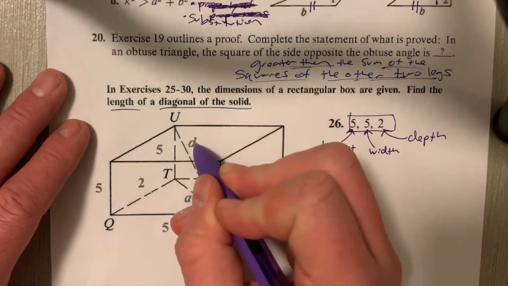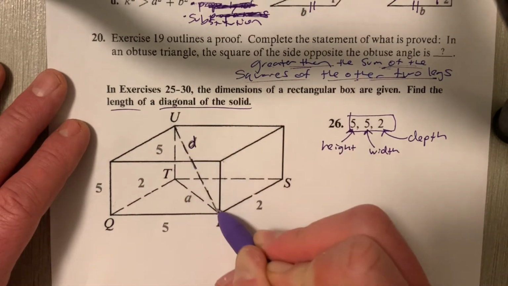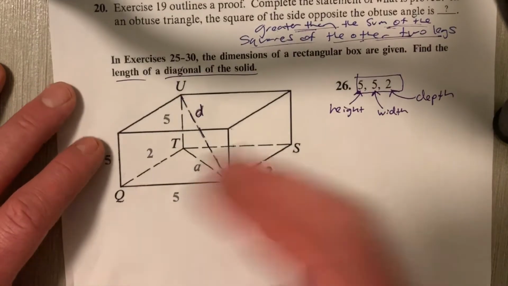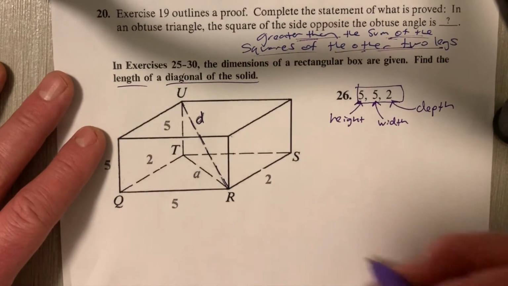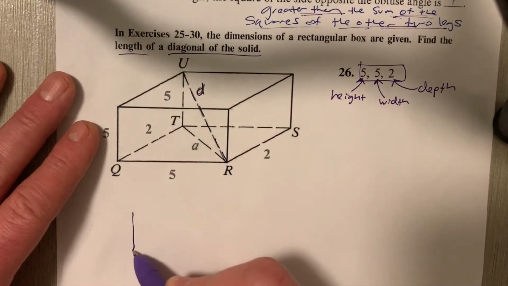Okay, so that's D here. We need to figure out what D is. So looking at this, I might just redraw this diagram because it might appear a little confusing the first time around. So let's redraw this.